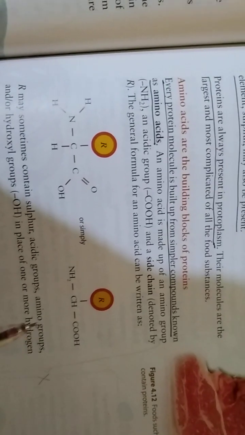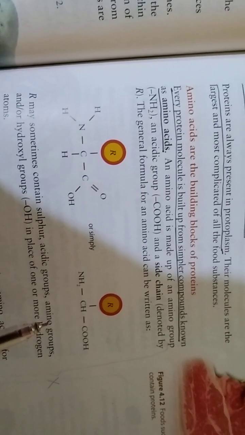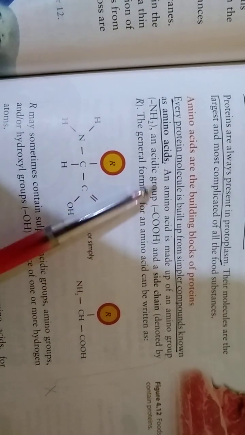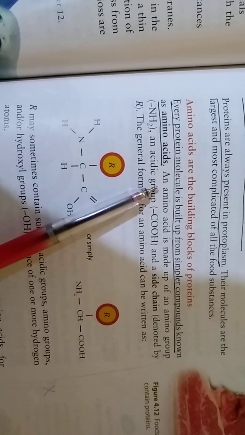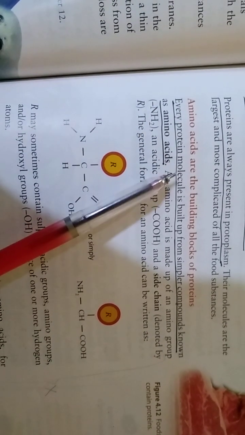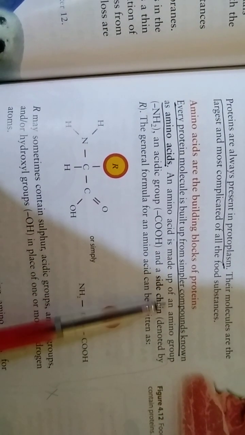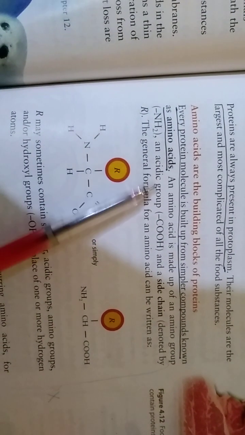Here we look at amino acids. Every protein molecule is built up from simple compounds known as amino acids.